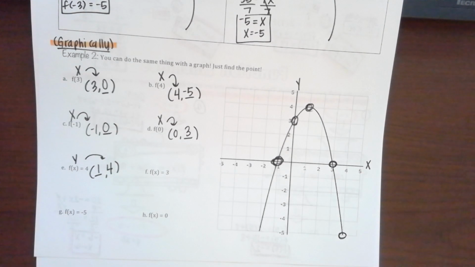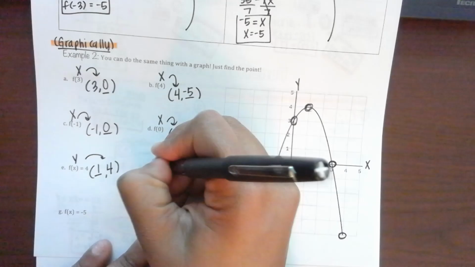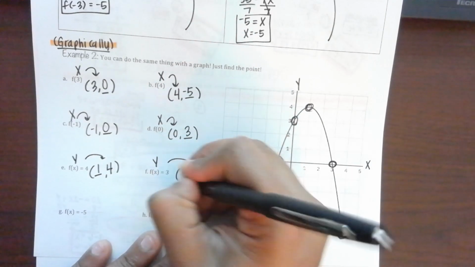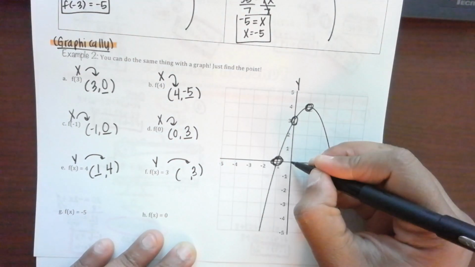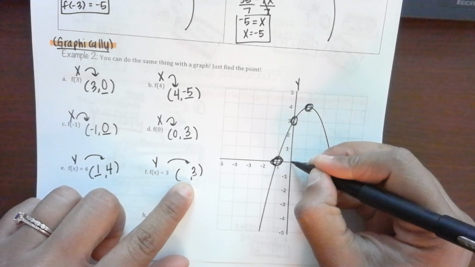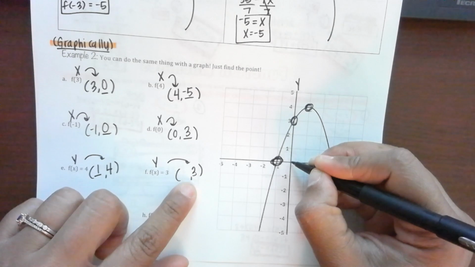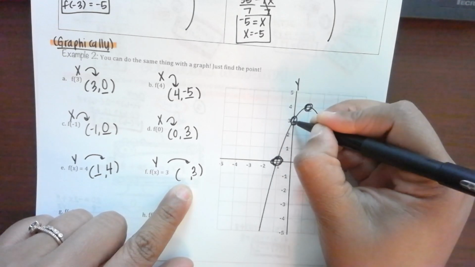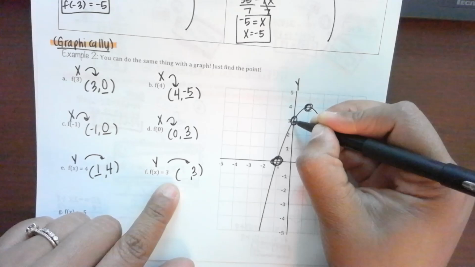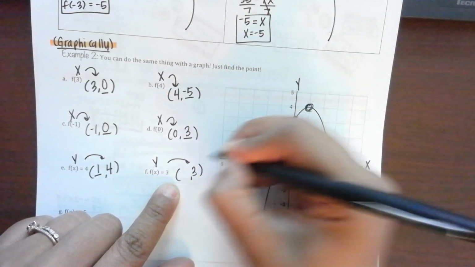F. I have f of x equals 3. Did they give you an x or a y? So what's my y? So from the origin, where do I need to go? Y. From the origin, where do I need to go? What direction? Up 3. Do I need to go anywhere to get to the actual graph itself? No. So what's x automatically going to be?